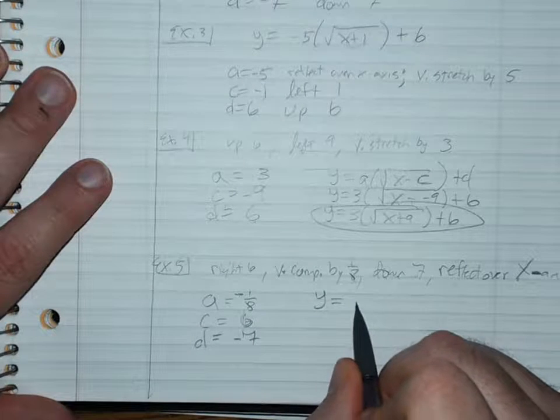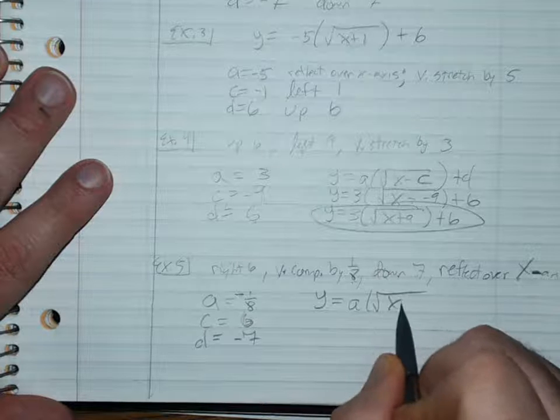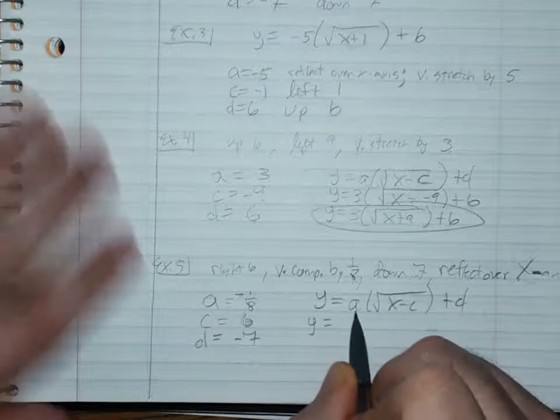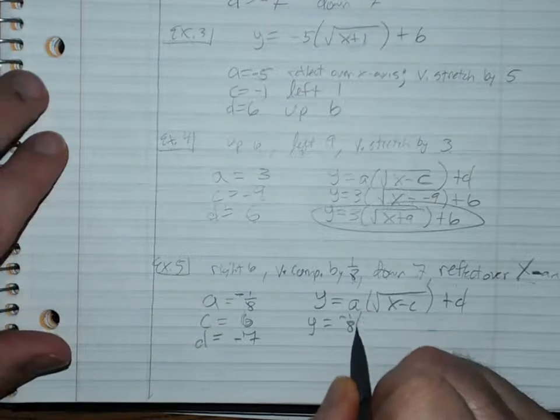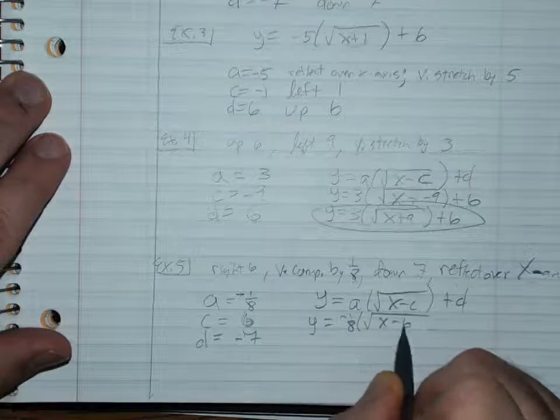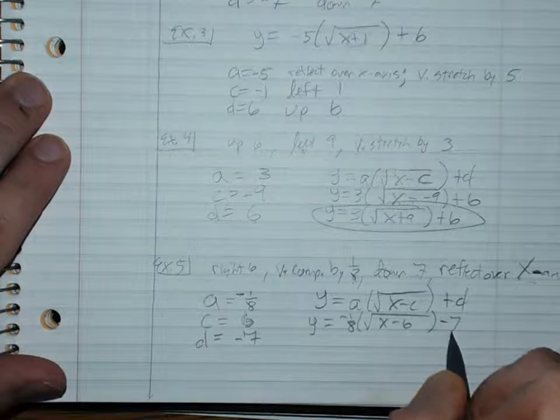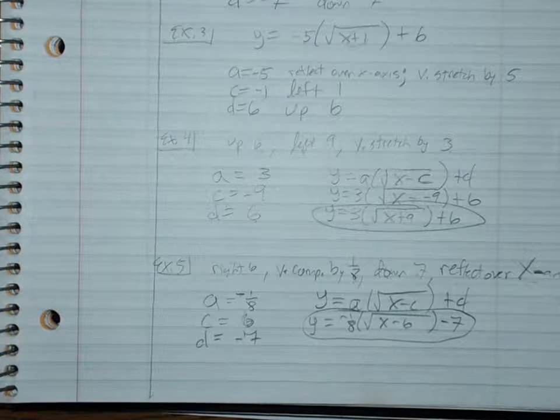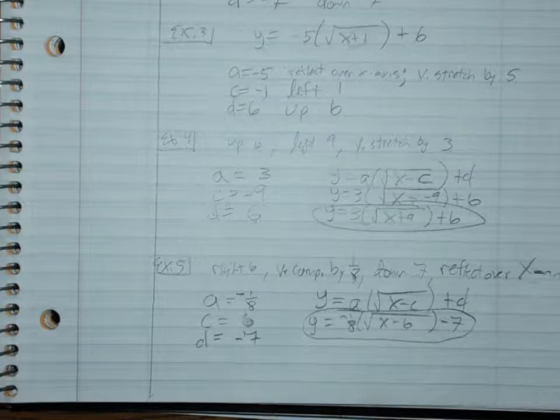So I'm going to go y equals A times the square root of x minus C plus D. And let's plug some stuff in. So my A value is negative 1/8. Then we've got x minus 6. And then on the end there, minus 7. It doesn't look like there's anything to simplify. So that's my new equation. And that's how you do that.